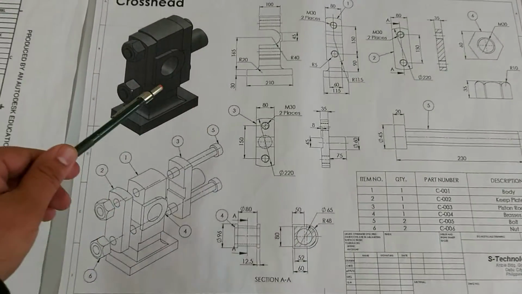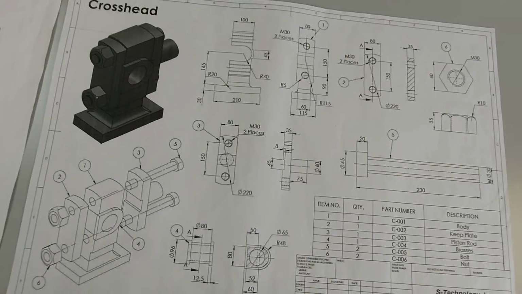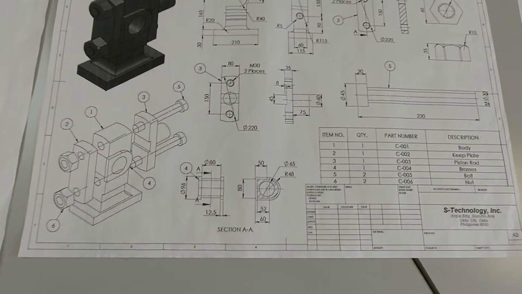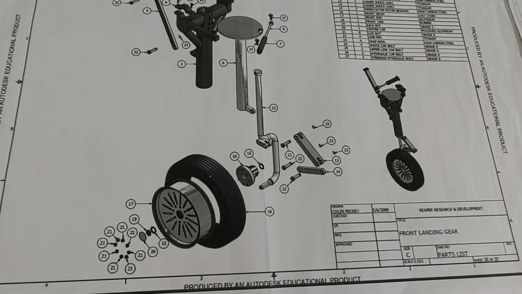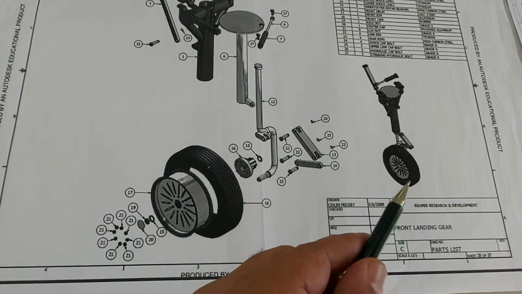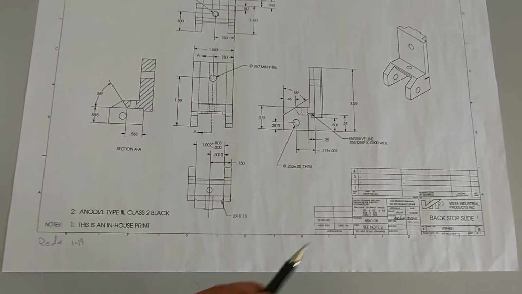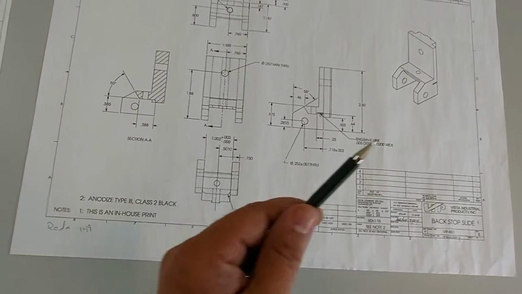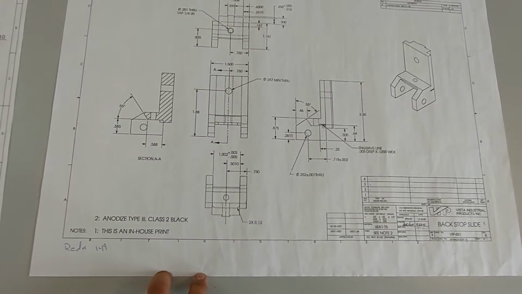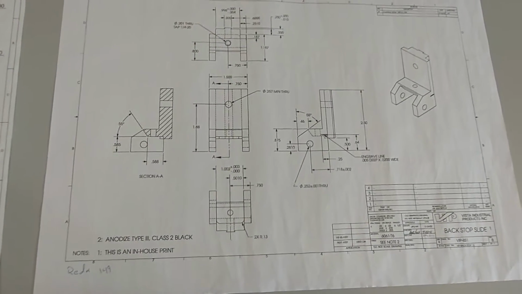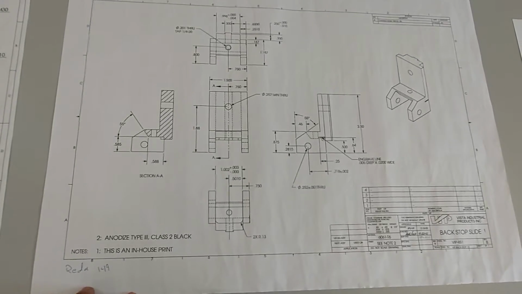So here is one combination. You can see an isometric 3D view and exploded view, and you can see a 2D view. So it's a multiple view drawing. Here is also another example of a multi-view drawing, where you have an exploded view and isometric view. Here is another example, where you have a 3D isometric view and a 2D orthographic view. Both of them are combined to communicate the drawing, so there is no chance of error. It increases the communication between engineers or companies or manufacturers or the client.